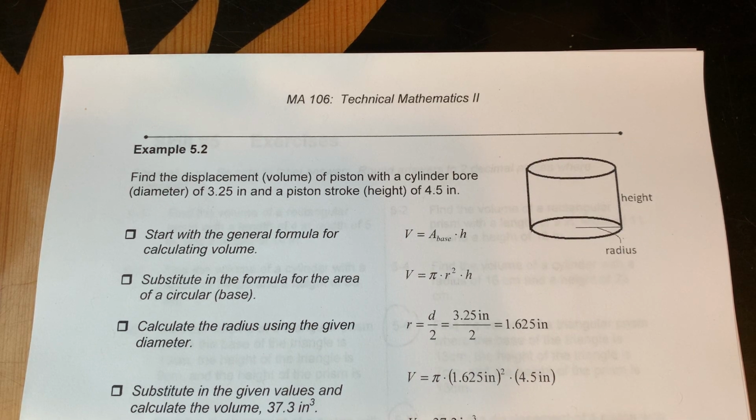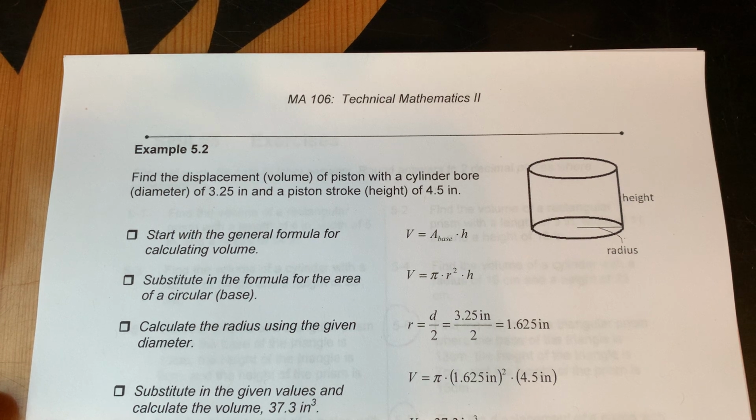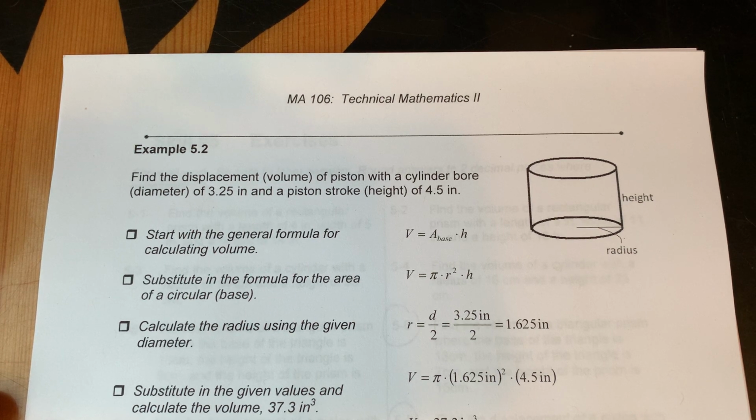All right. So, video number 2 for skill number 5. This is really just volumes of cylinders, but it ties directly into cylinders in the engine, right?